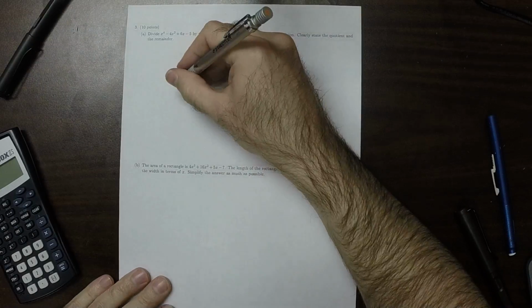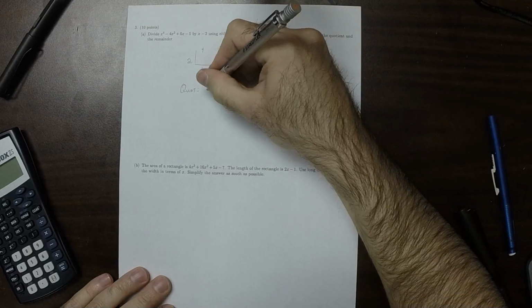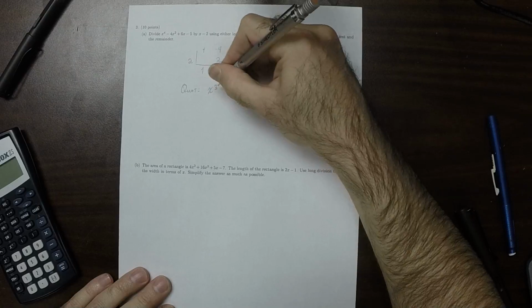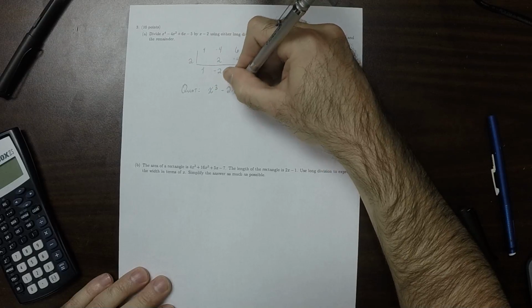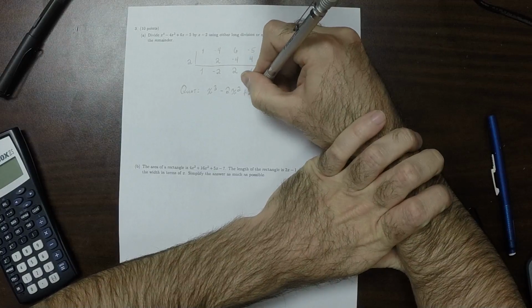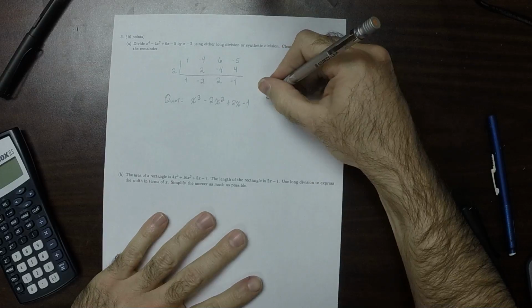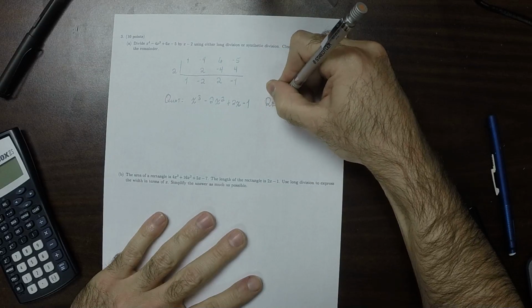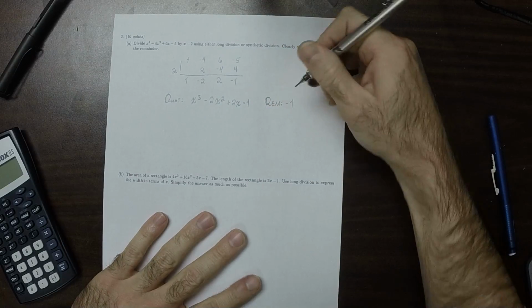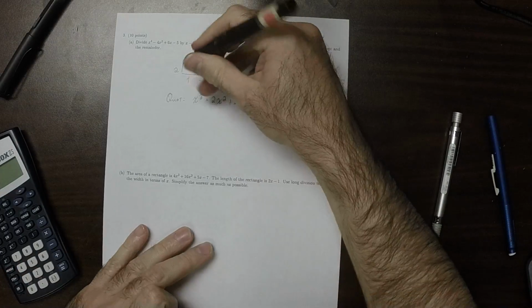So the quotient is 1x cubed minus 2x squared plus 2x minus 1, and the remainder is negative 1.